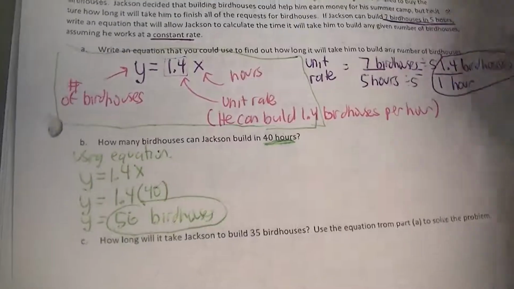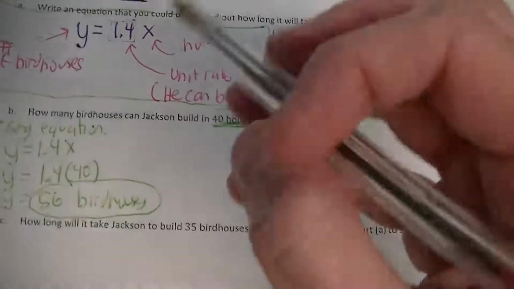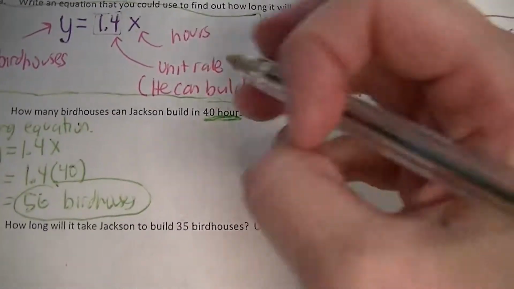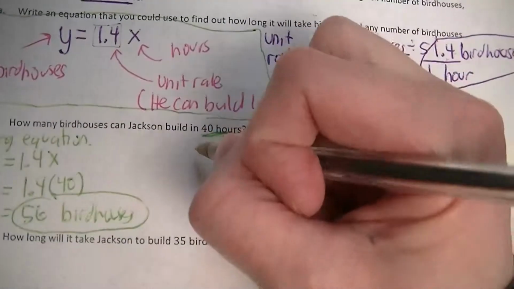Now let's go ahead and I'm going to show you how to do it using proportions or equivalent fractions.